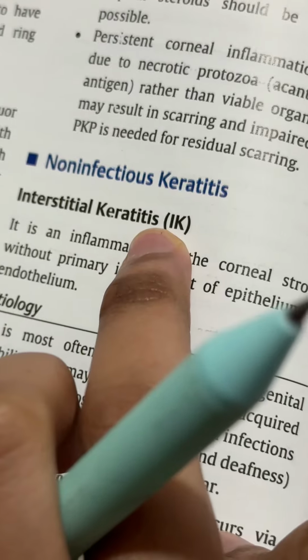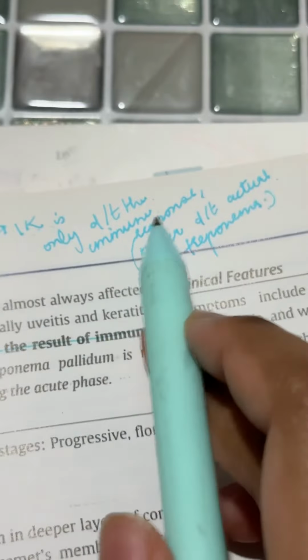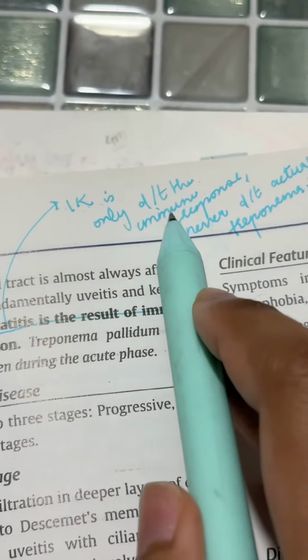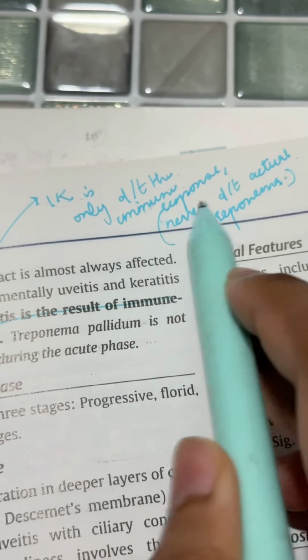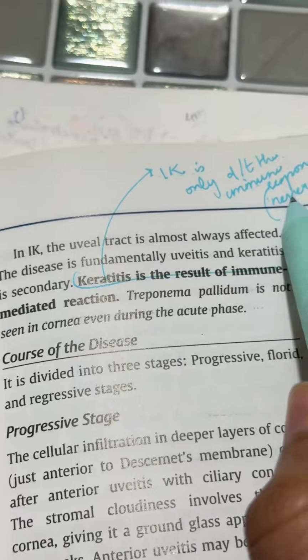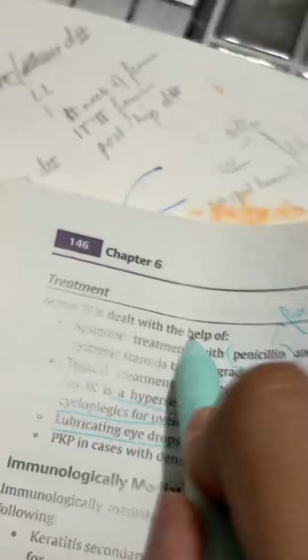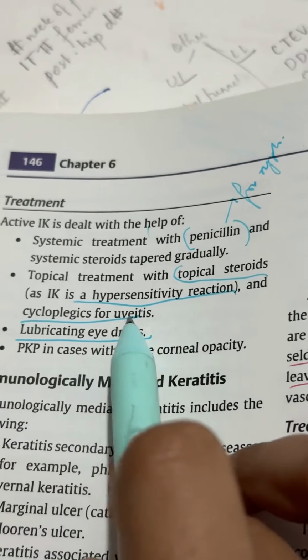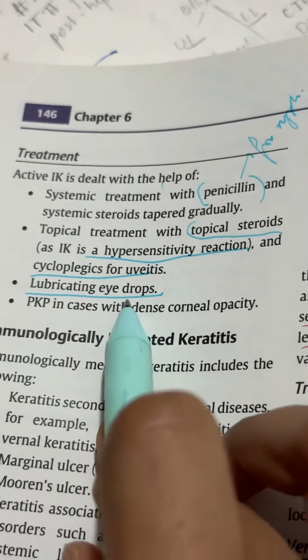Also note interstitial keratitis, which is because of an immune response to the syphilitic antigen, not because of syphilis directly but because of the syphilitic response that is produced by the body itself. As a result, we have uveitis and keratitis secondary to the syphilitic infection. It can be treated by giving penicillin for syphilis, topical steroids for hypersensitivity. For the uveitis, we can use cycloplegics and lubricating eye drops as in all cases.